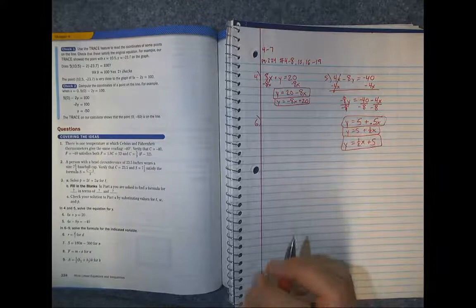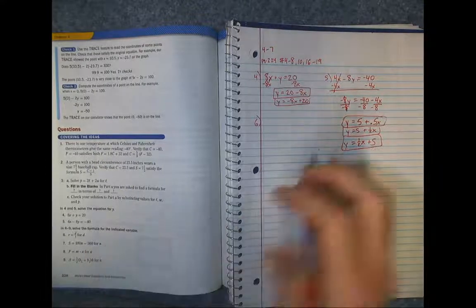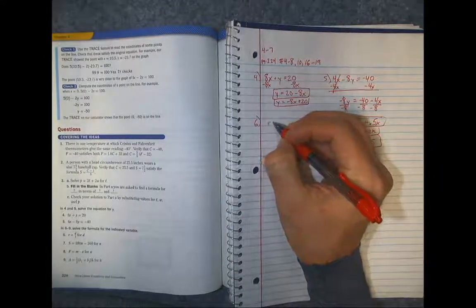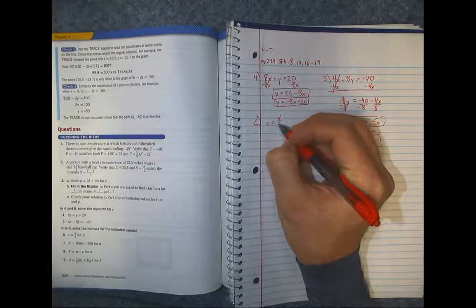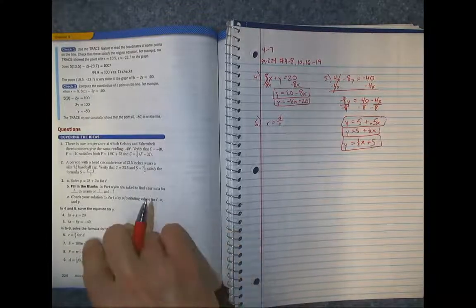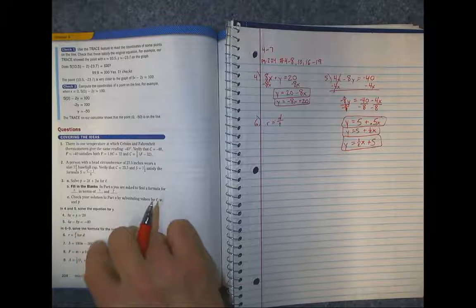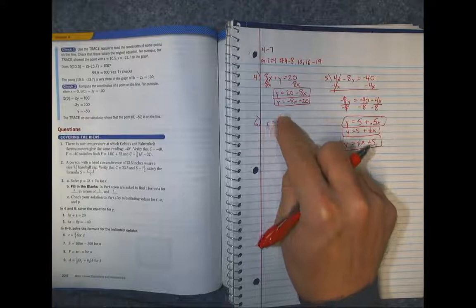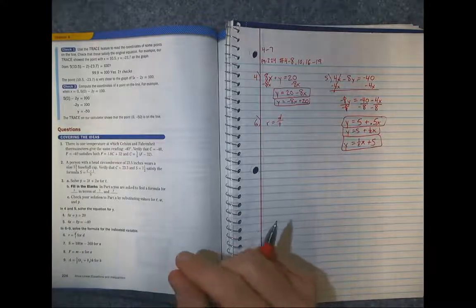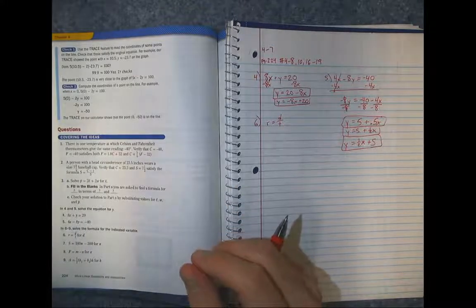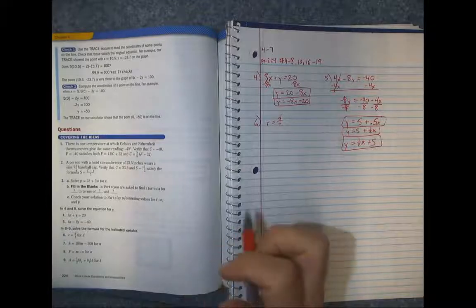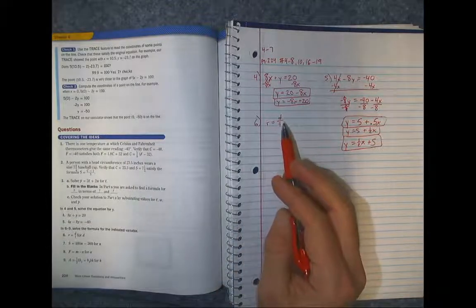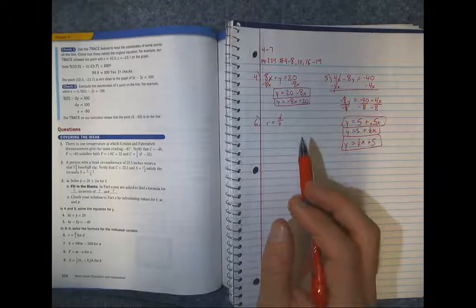Okay, number 6. So we're going to solve it for whatever variable they ask us to. So r equals d over t. So in this section, they're actually going to give you some formulas that are actually related to something. So this is rate equals distance over time. Something we're going to use in math a lot. In science, you're going to use that rate equals distance over time. You divide the distance you went by the time it took, and that gives you your rate or your speed.